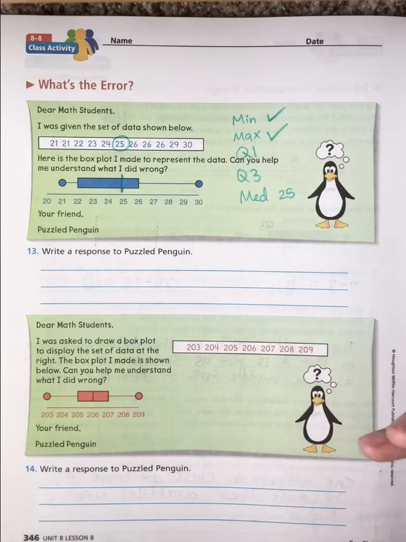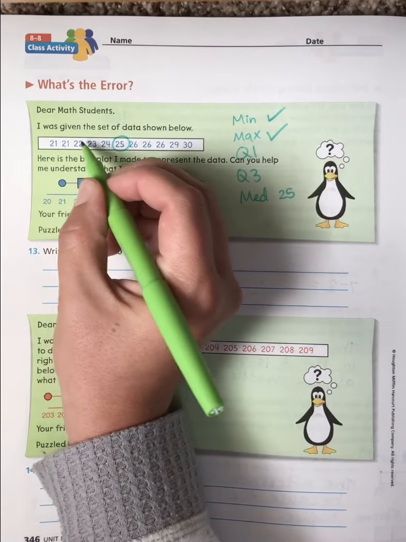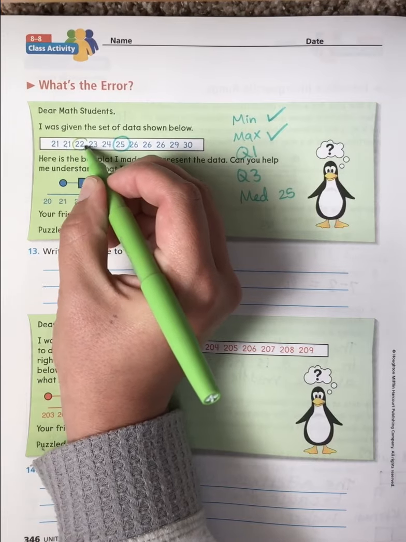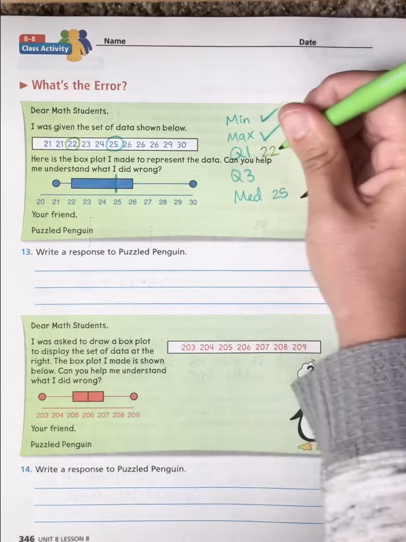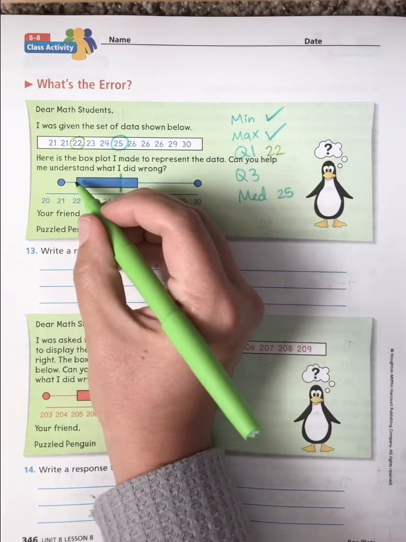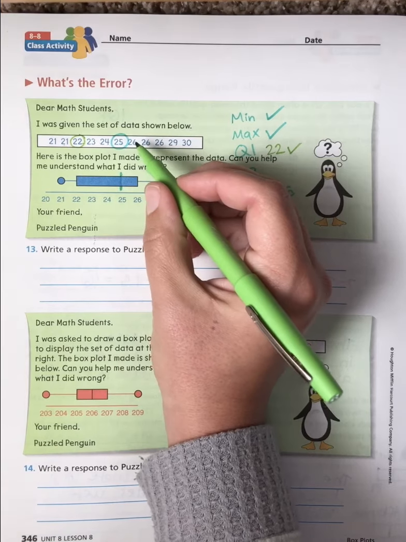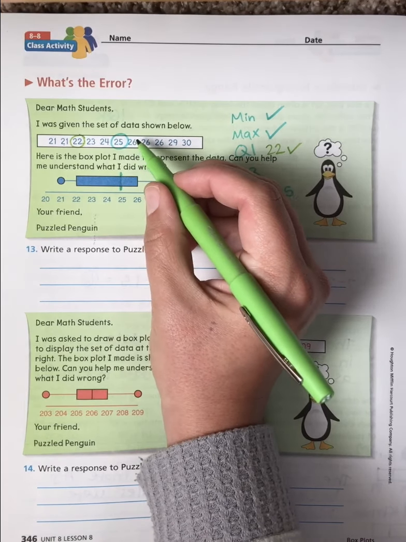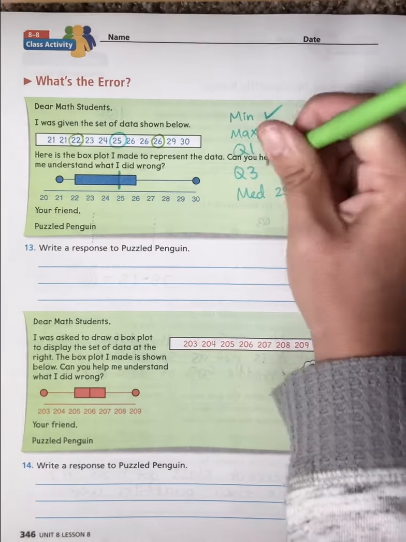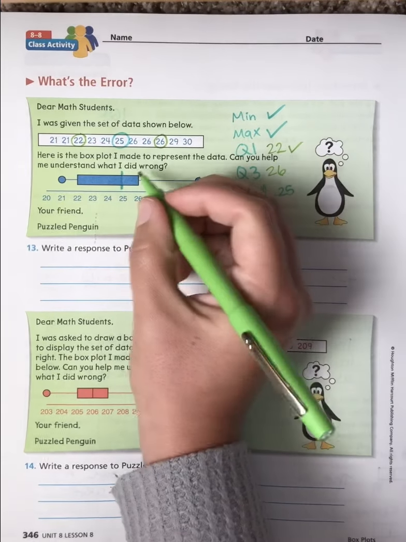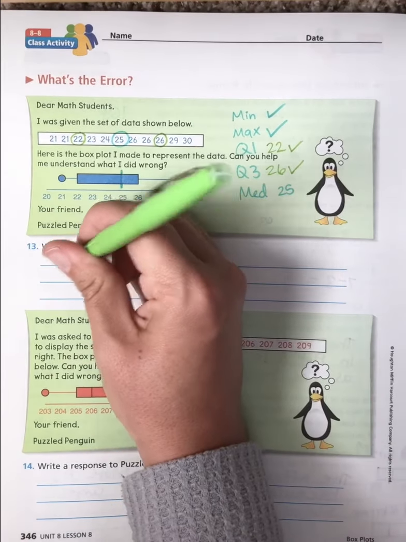Let's make sure he did the quartiles though. So the left half of the data, 1, 2, 3, 4, 5, the middle of that would be right here for quartile 1. Should be 22. And does he have the line at 22? Yes, he does. He did that. And for the right half of the data, that's where quartile 3 would be. 1, 2, 3, 4, 5. Right here is the middle, 26. So quartile 3 should be 26. Is there a line at 26? Yes. So Puzzle Penguin did everything right.